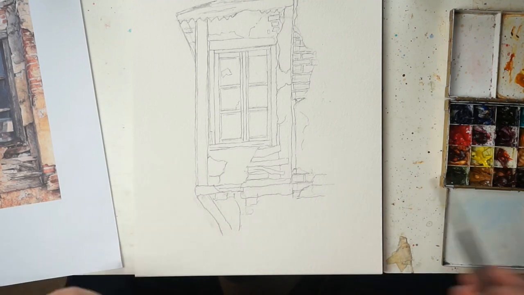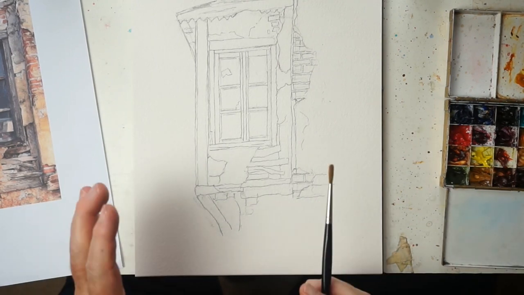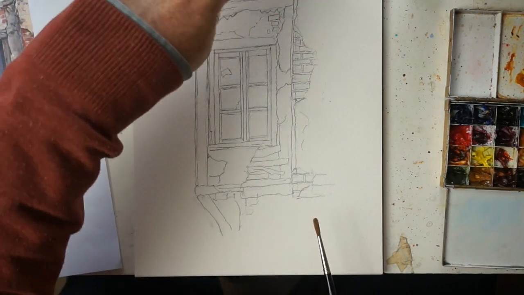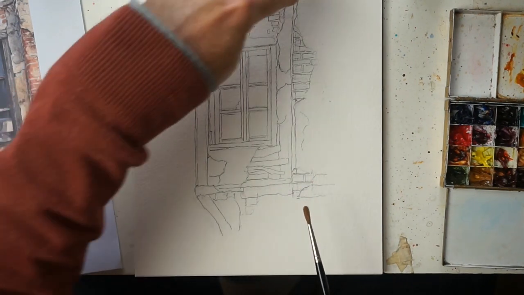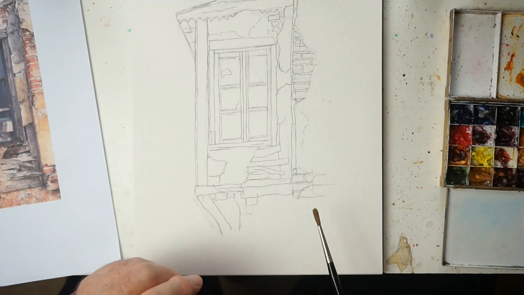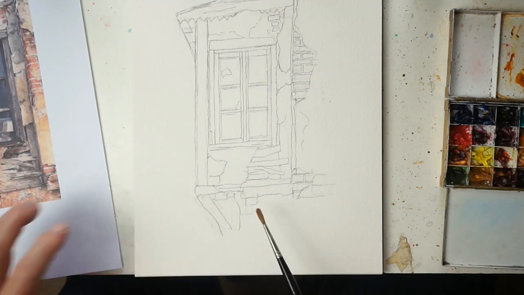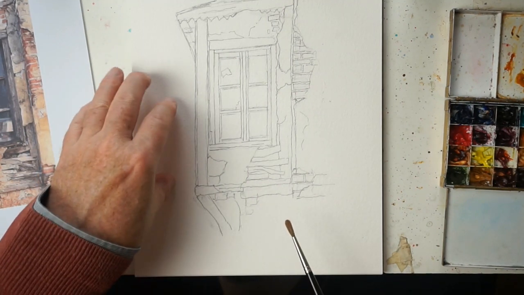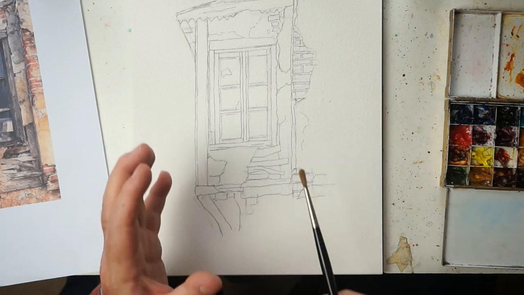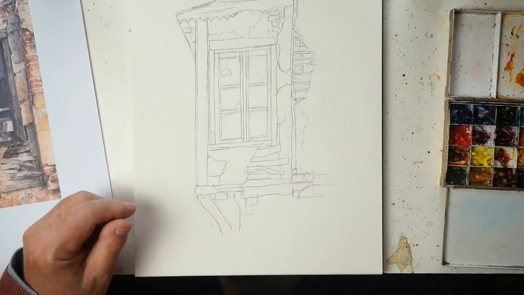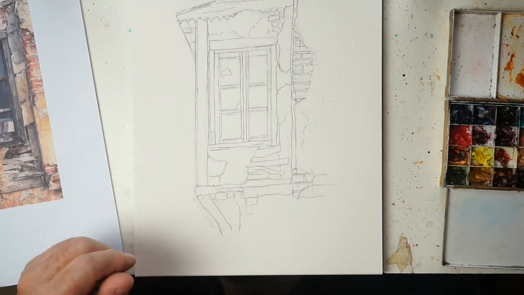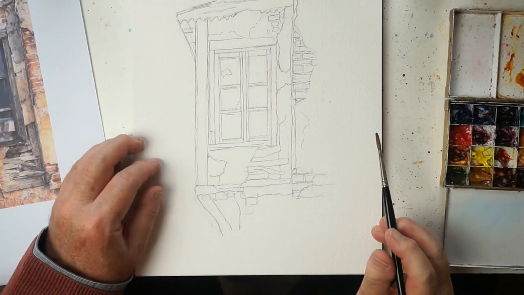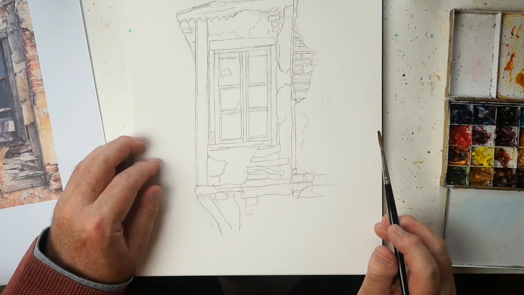So it's drawn out. I've modified it slightly, removed some of what's going on above the window and the building and so forth. I haven't drawn, sorry, the details to the left hand side here. I'm just going for the window itself, and I've put in a bit more brickwork and so forth. So I've modified the picture quite considerably.